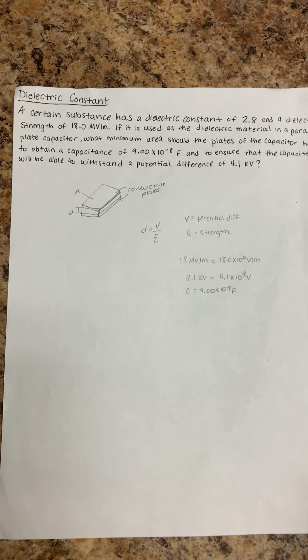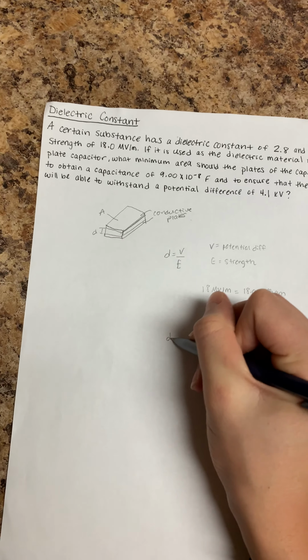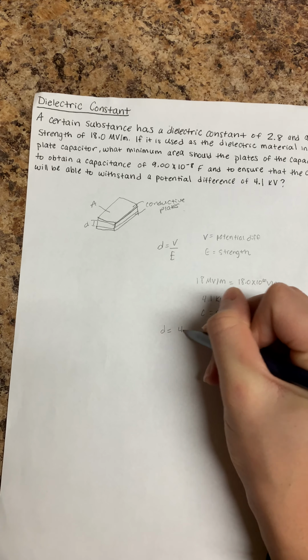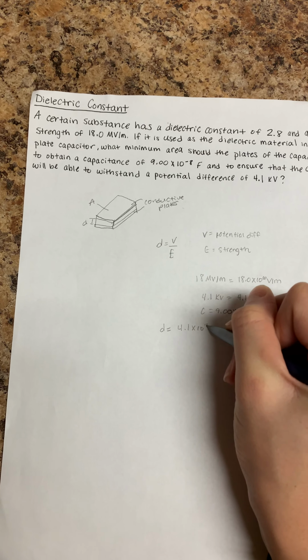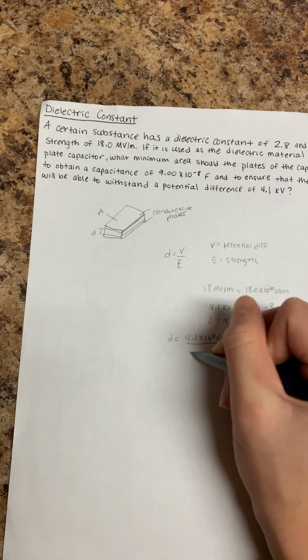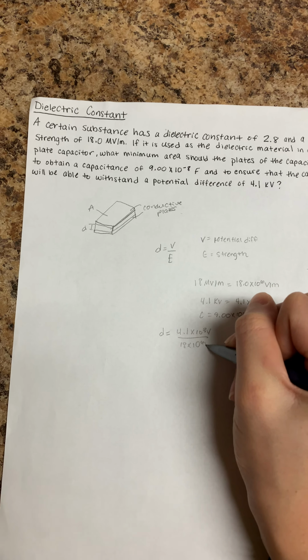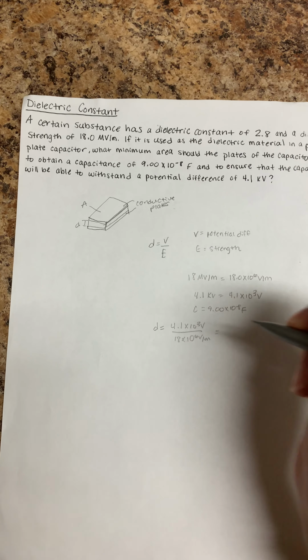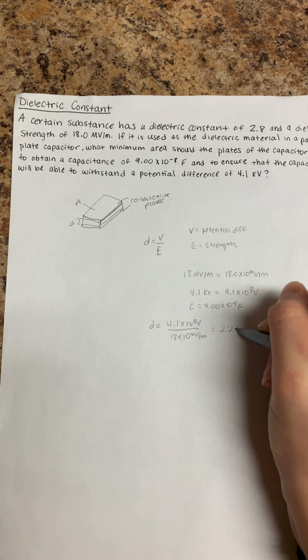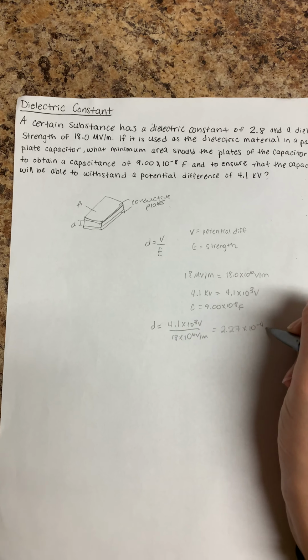Which are capacitance. So then we have D equals 4.1 times 10 to the third volts divided by 18 times 10 to the 6 volts per meter. And this gives us 2.27 times 10 to the negative 4th meter.